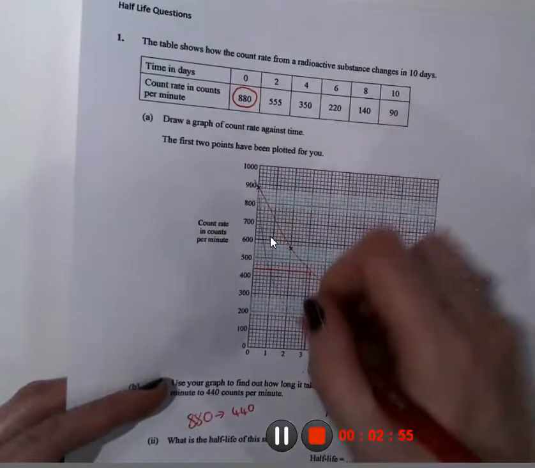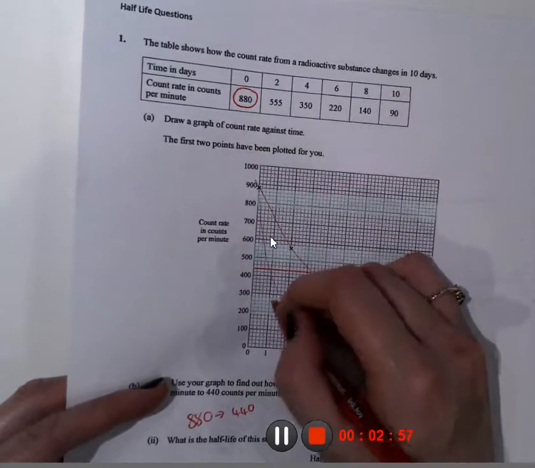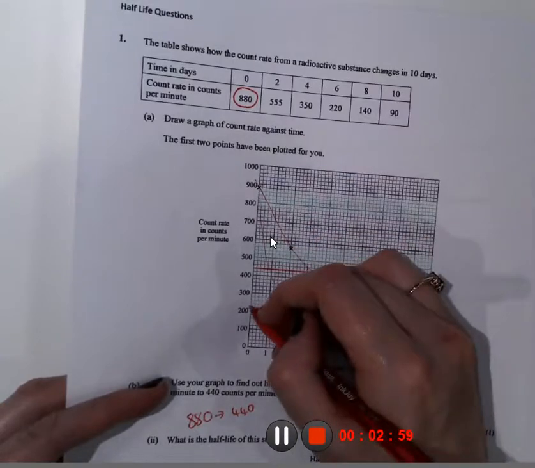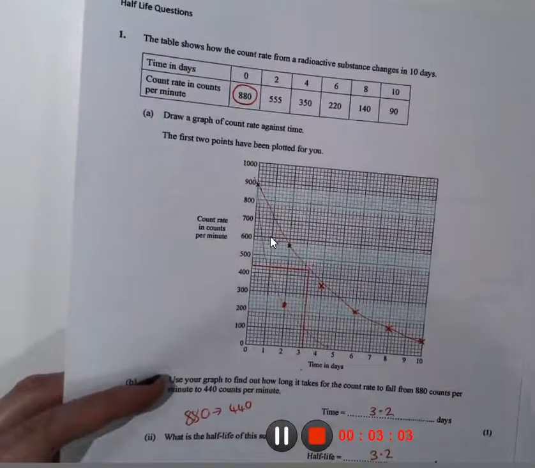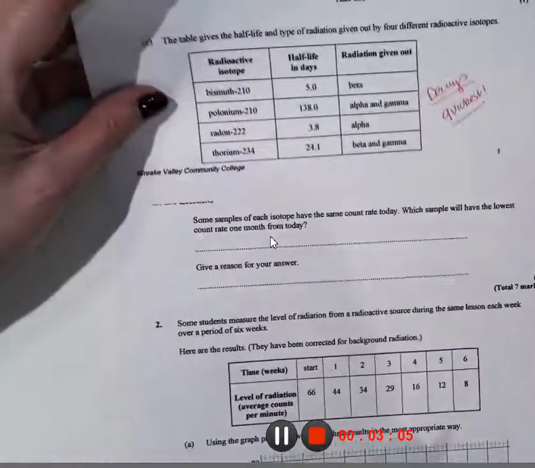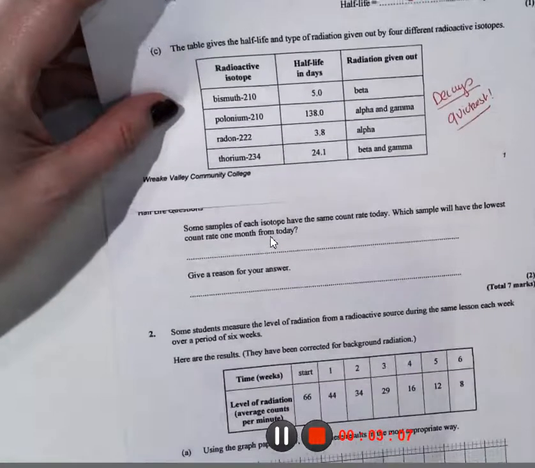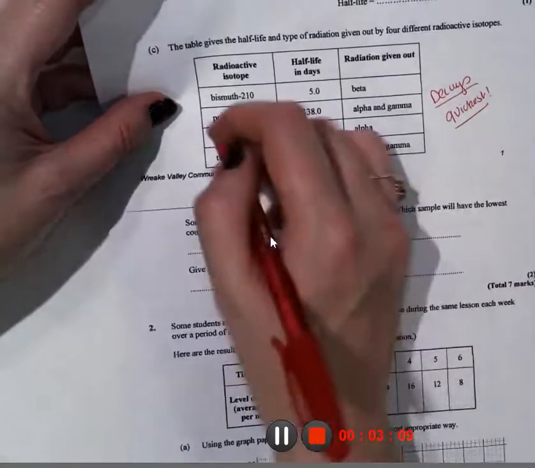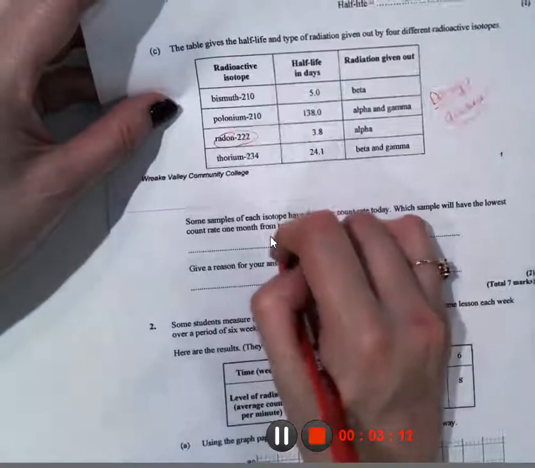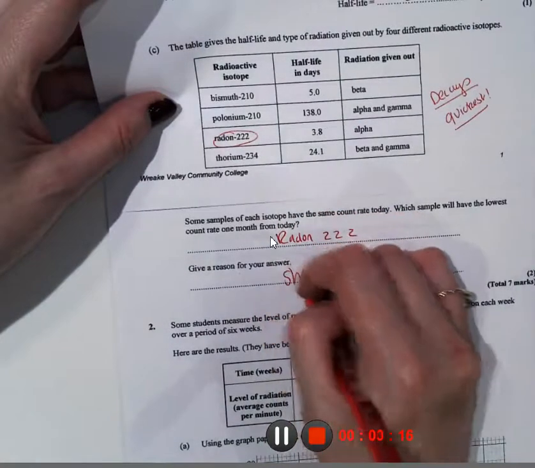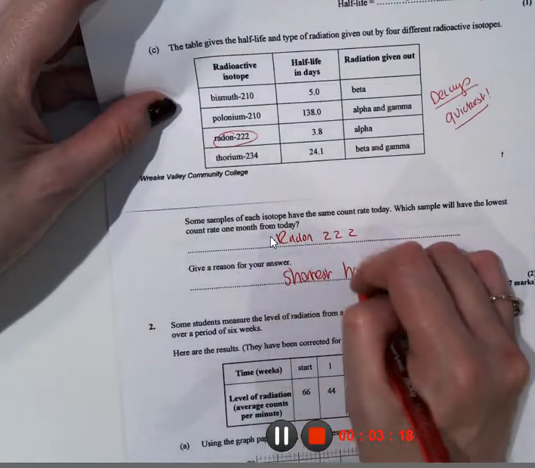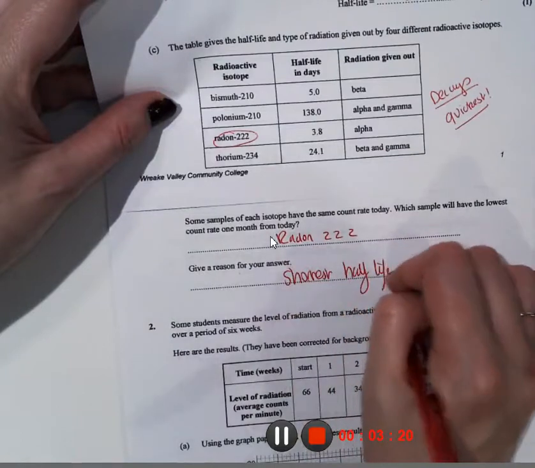So on the same day you can see this one has a lower count rate than this one. This one's at 200 and something, this one's at 500 and something. So the one with the shortest half-life will have the lowest count rate. The one with the shortest half-life is radon 222.